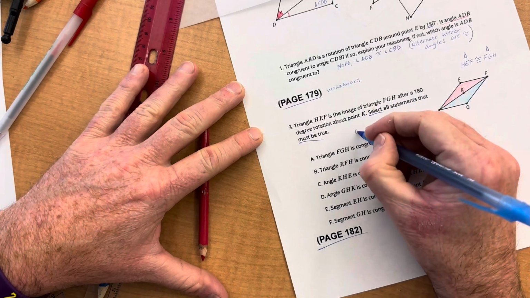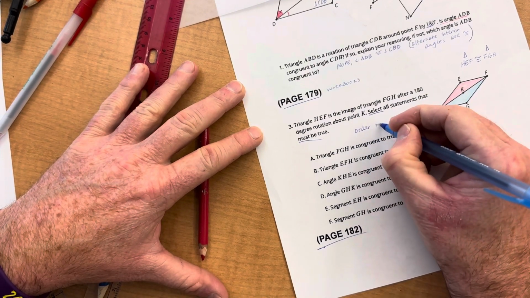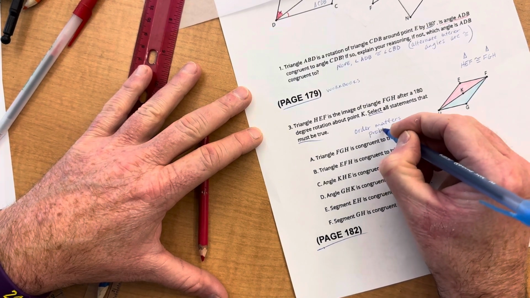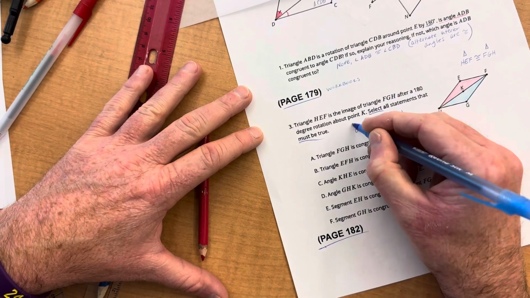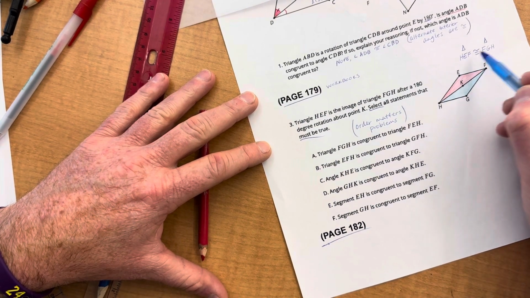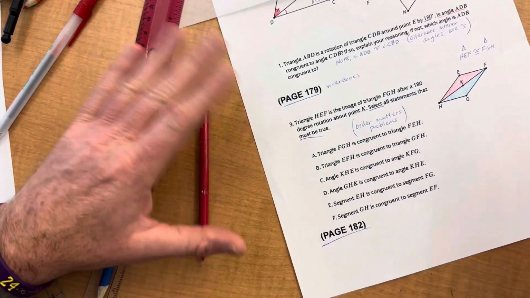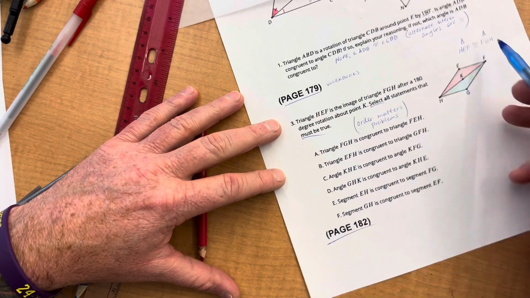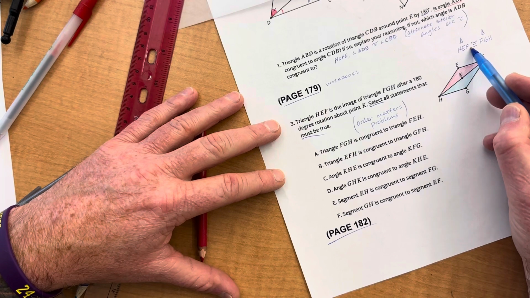This is one of those order matters problems. If HEF is congruent to FGH, then we just gotta run the order. So triangle FGH is gonna be congruent to HEF.